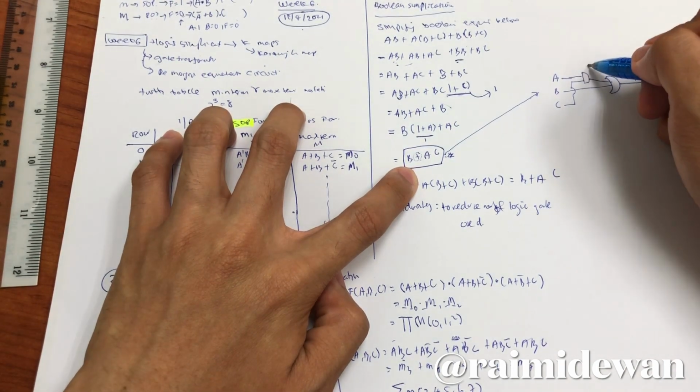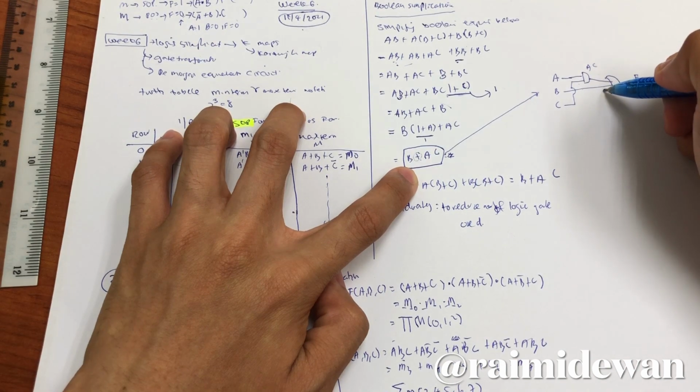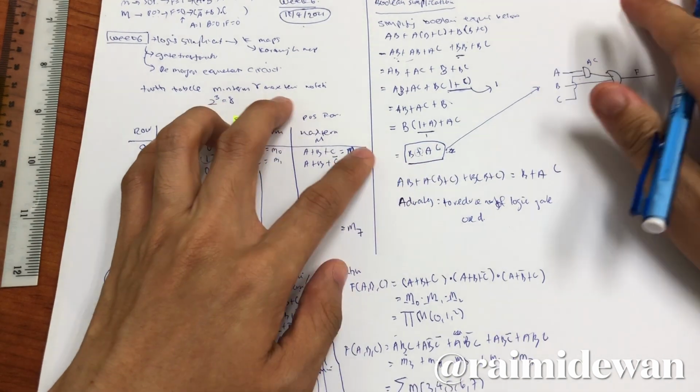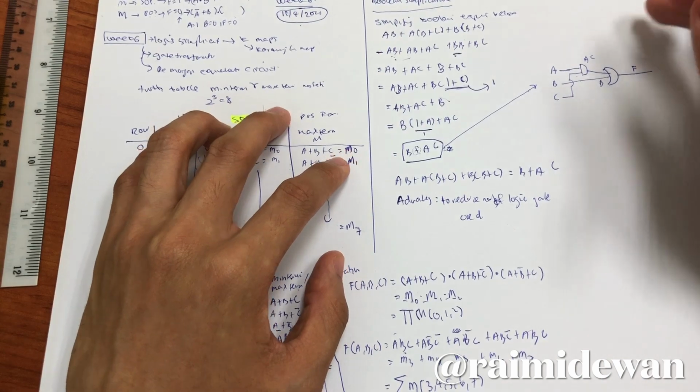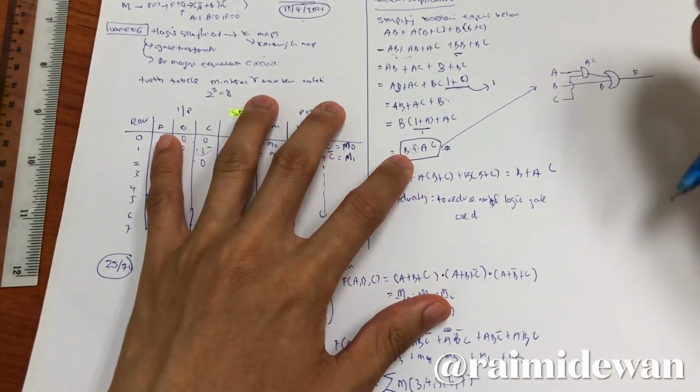Okay, so here is actually your AC and here is actually your B. Okay, so it's easy. You only need 2 gates. Okay, you only need 2 logic gates.